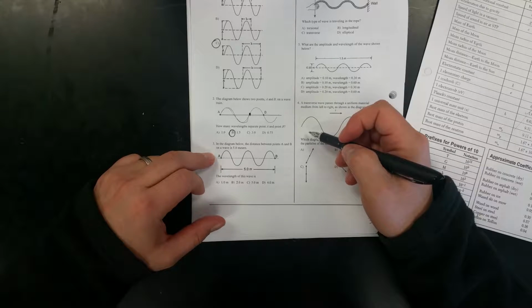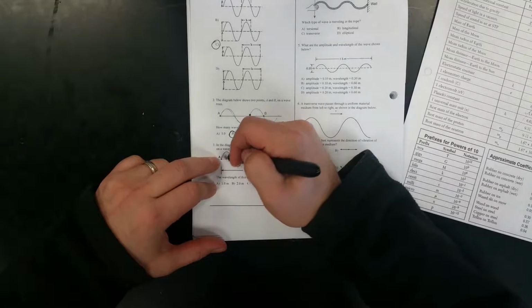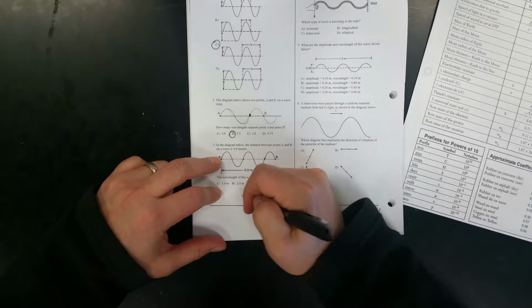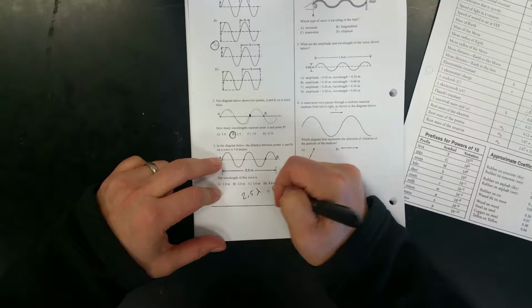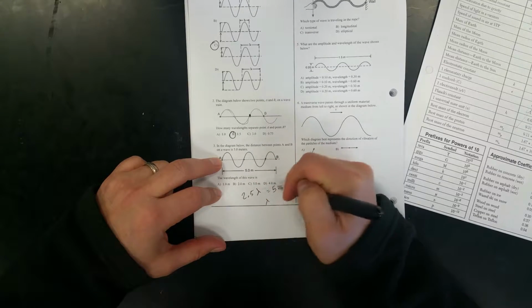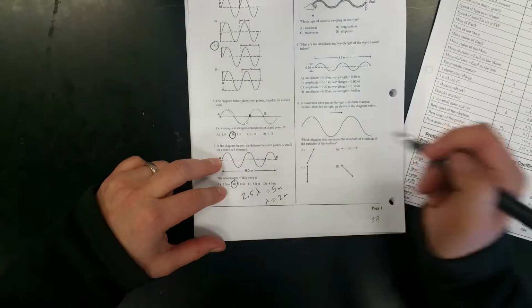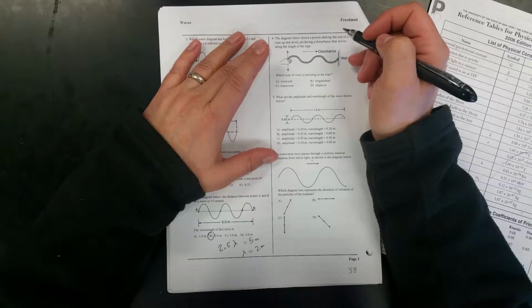In the diagram below, the distance between A and B is 5 meters. The wavelength is, let's see, that is one wave. That's two waves. So that's 2.5 waves total. 2.5 wavelengths is equal to 5 meters. We solve for lambda. 5 over 2.5. The wavelength is 2 meters. B.